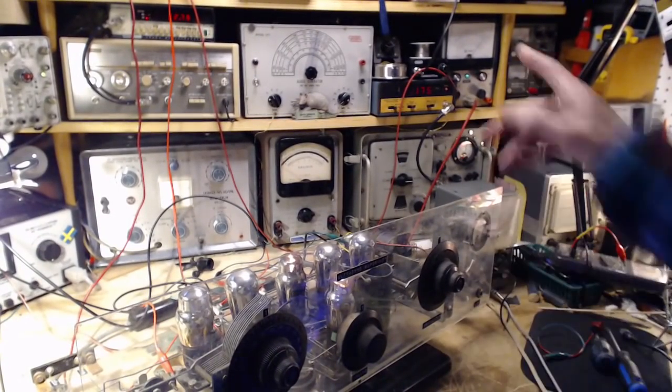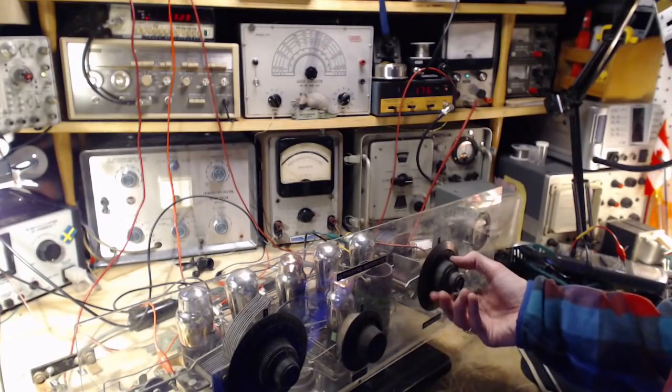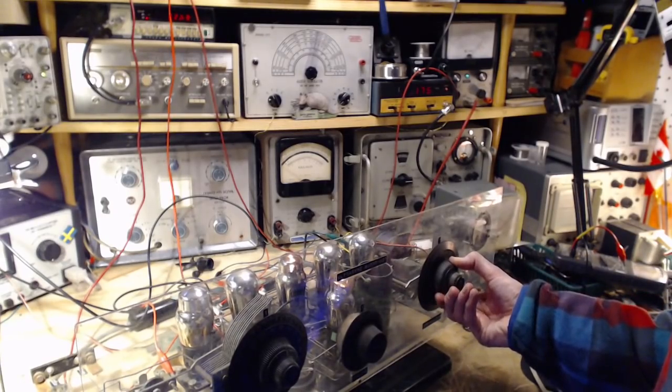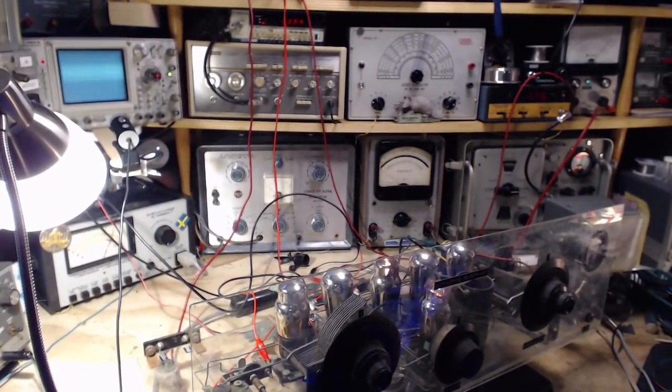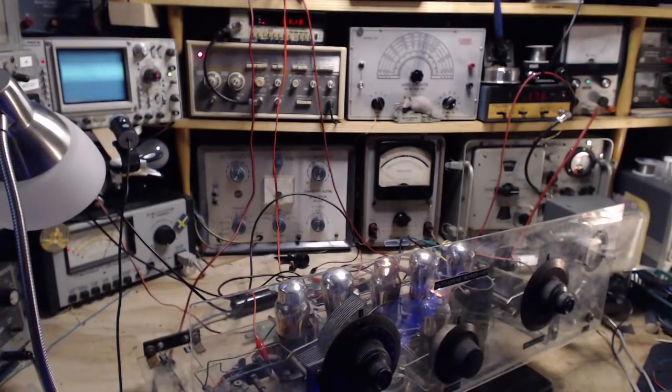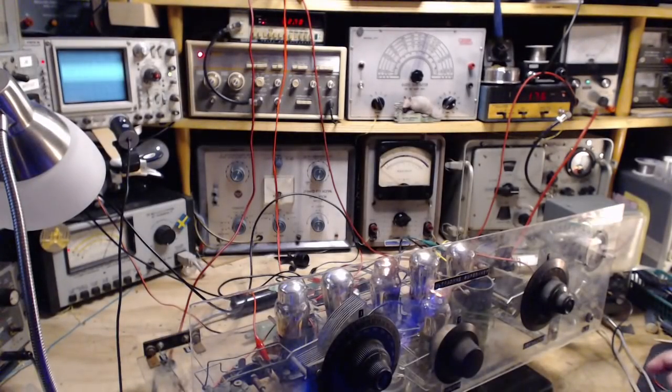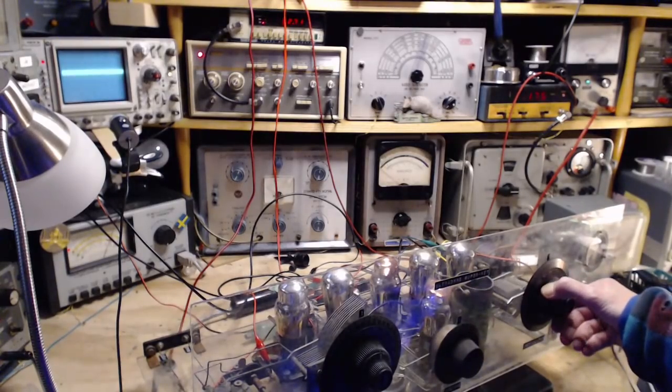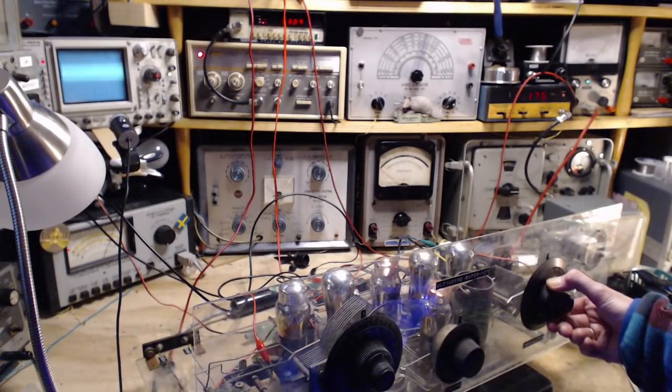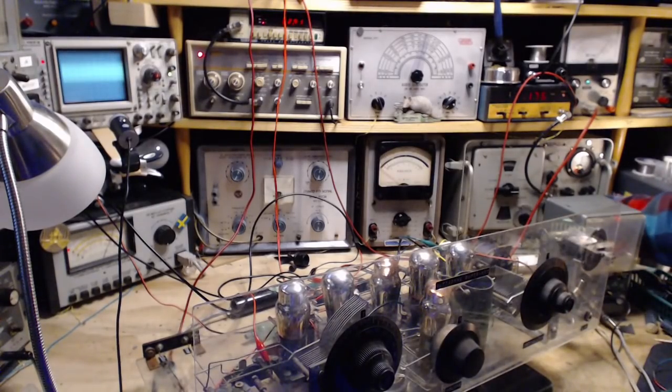So I'm turning the oscillator control. I seem to be tuning this in. Keep your eye on the scope. You can see some interesting stuff happening there too. It's definitely the audio from the signal generator. Yep.